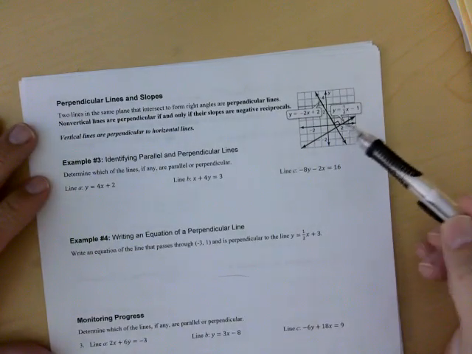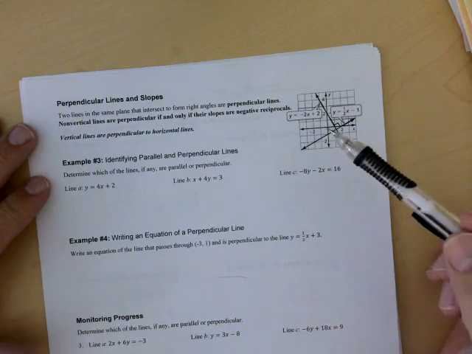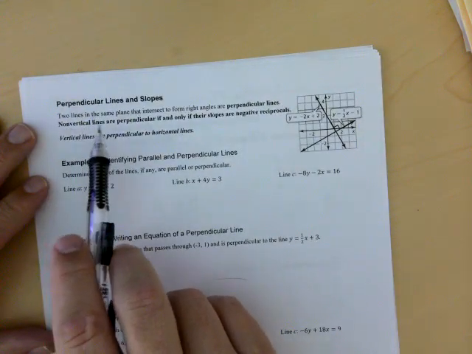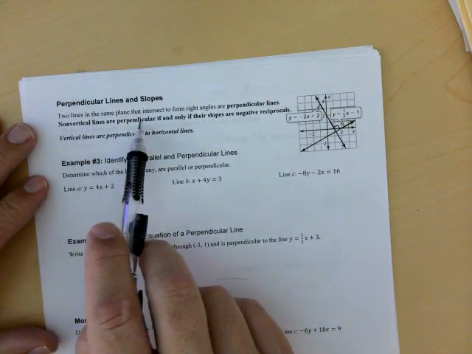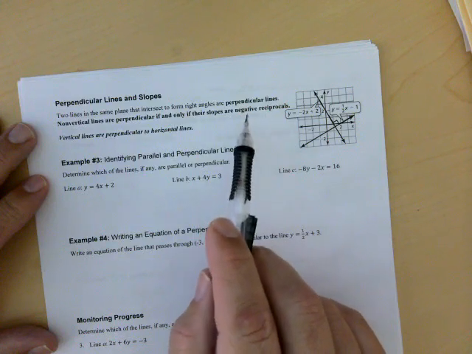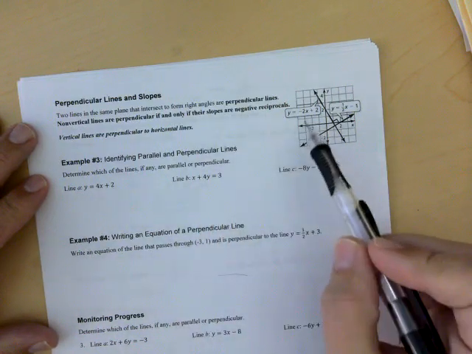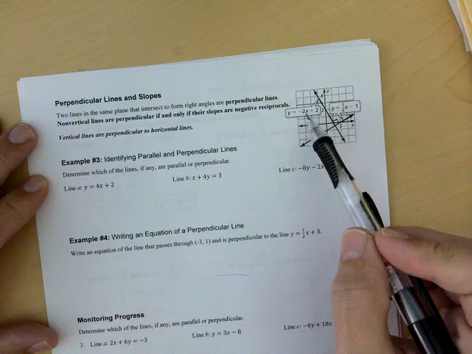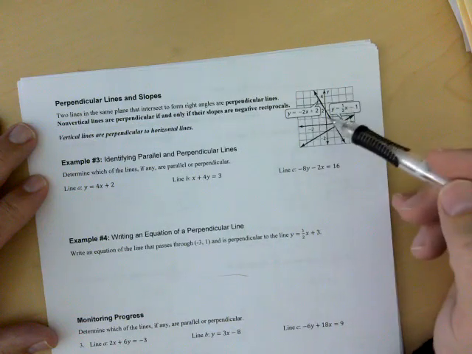Next part of your guided notes is going to deal with perpendicular lines. So perpendicular lines are two lines that intersect and they form a 90-degree angle. So we see right here, they have to be non-vertical lines, and if they're perpendicular, you have negative reciprocals. So what that means is we're going to see that, for example, this line right here has a slope of -2, so it's going down 1/2.